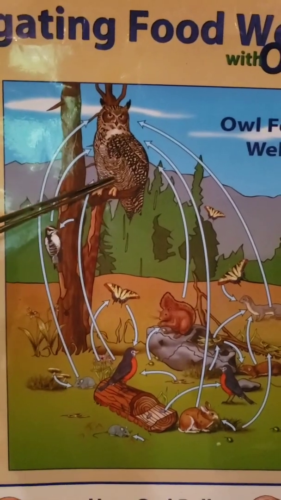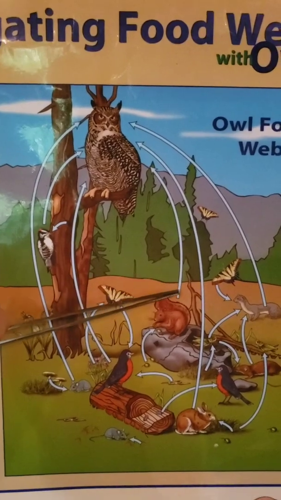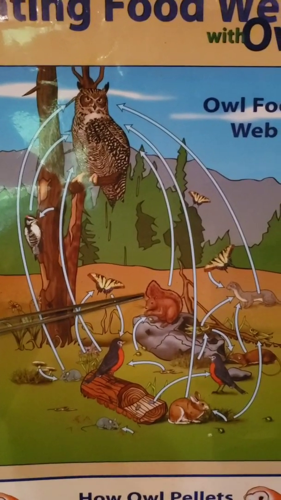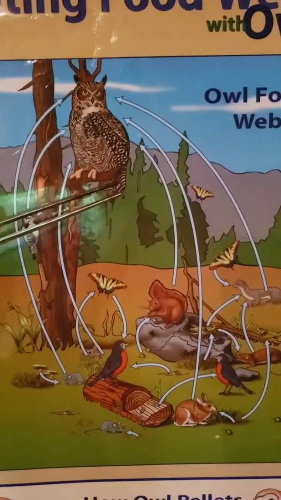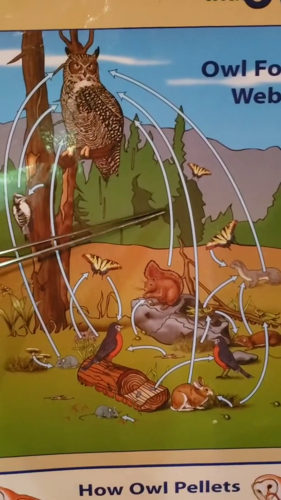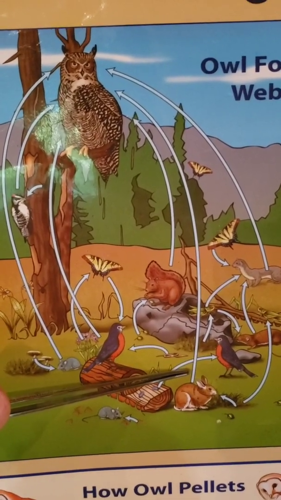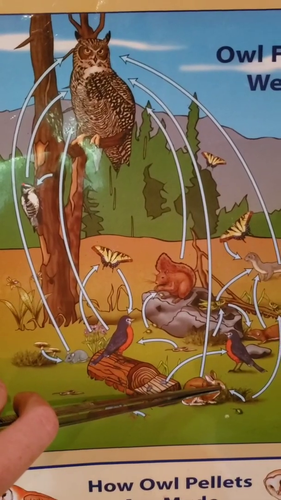So let's start with our owl, and we'll follow this line right here, which goes down to the squirrel. So the owl eats the squirrel, which gets its energy from the acorn. Let's follow another arrow down. Start at our owl, follow it down. And this one goes to our cute little rabbit here, which would get its energy from the grass.